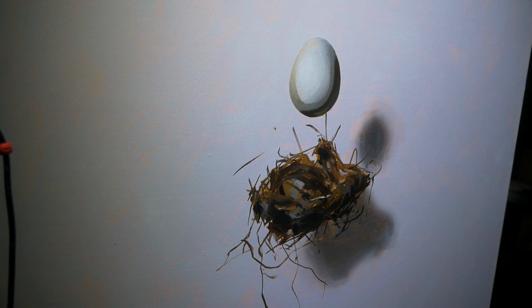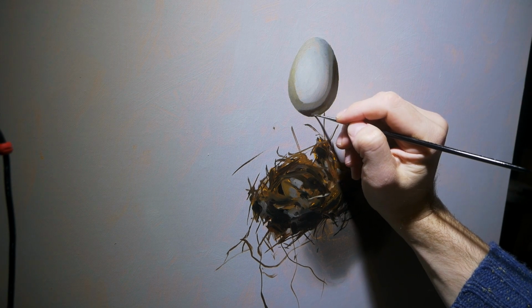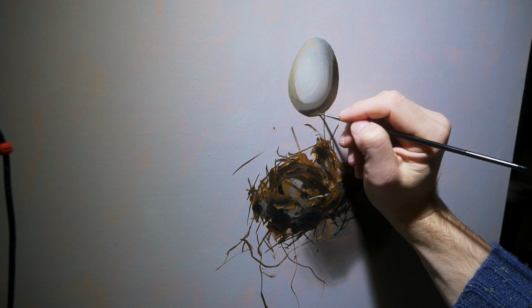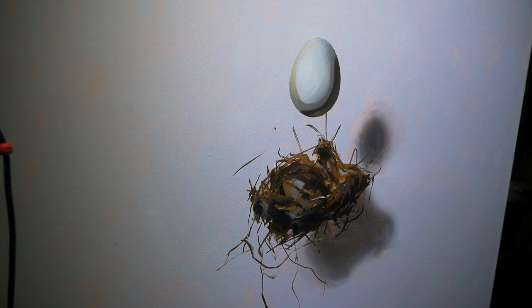This stage is a lot easier than the first pass, in that everything's already approximately established. So you're not shifting the value or the color too drastically in any way.